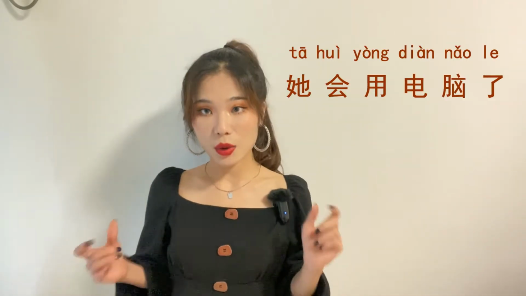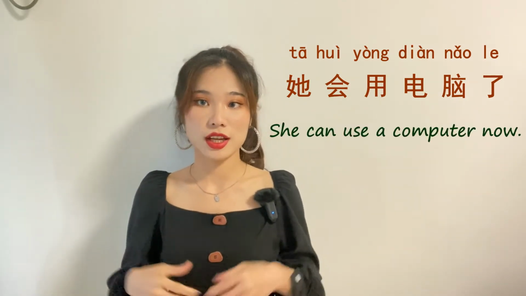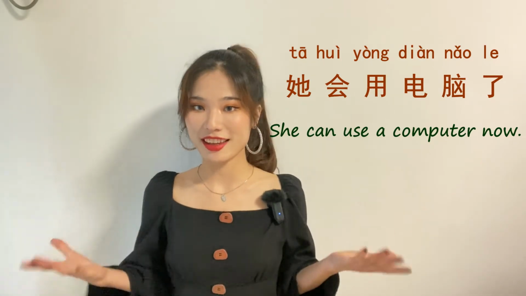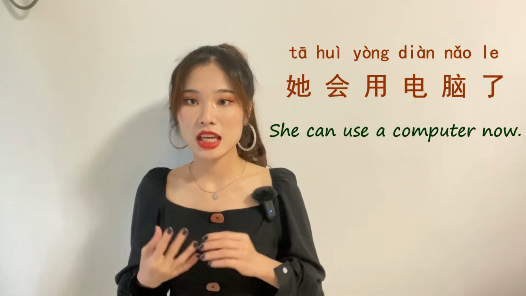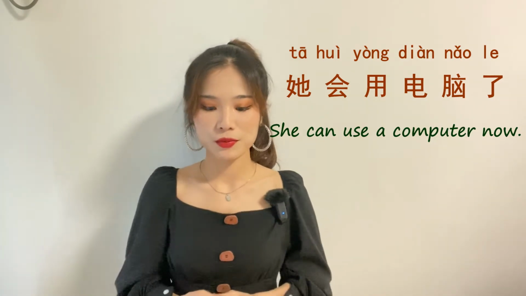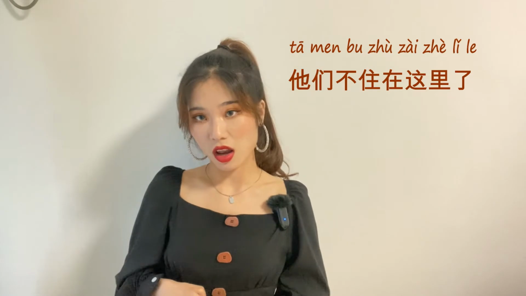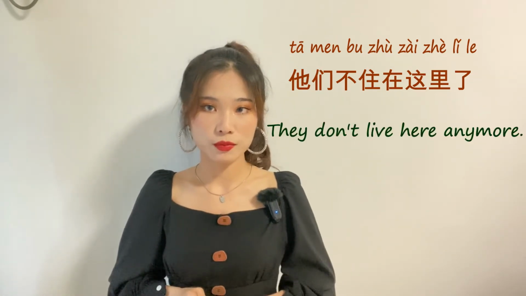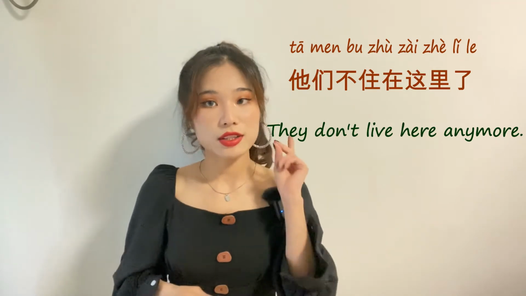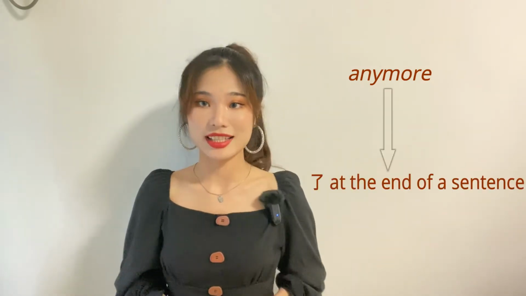Another example, 他会用电脑了. 他会用电脑了, which means she can use a computer now, and which simply means she could not use a computer in the past, and now she masters this skill. The last example, 他们不住在这里了. 他们不住在这里了, which means they don't live here anymore. Right, so here, as you notice, English marks a negative change of state, or something is no longer the case, by using "anymore". But in Chinese, we just simply add le at the end of the sentence to show the change of state.